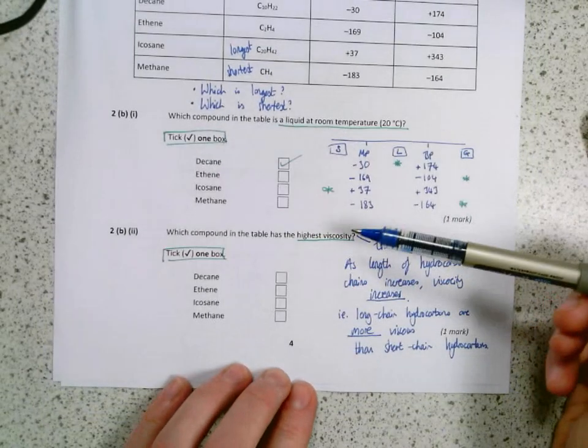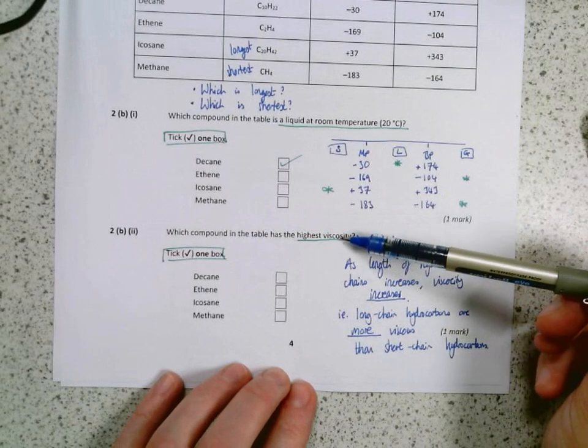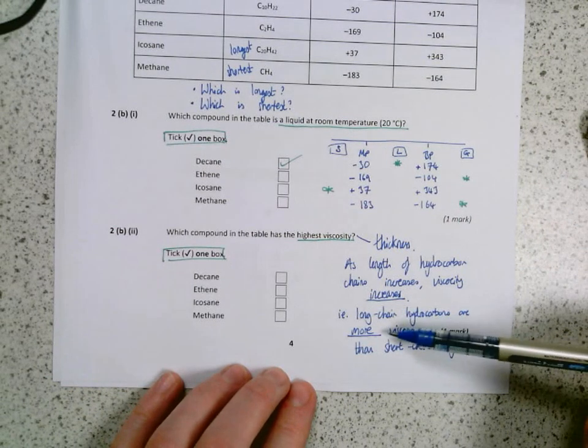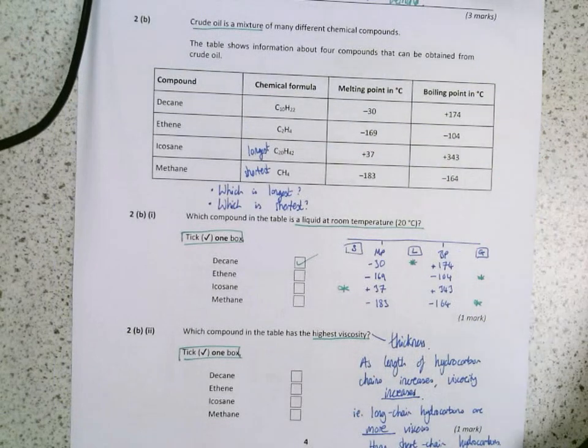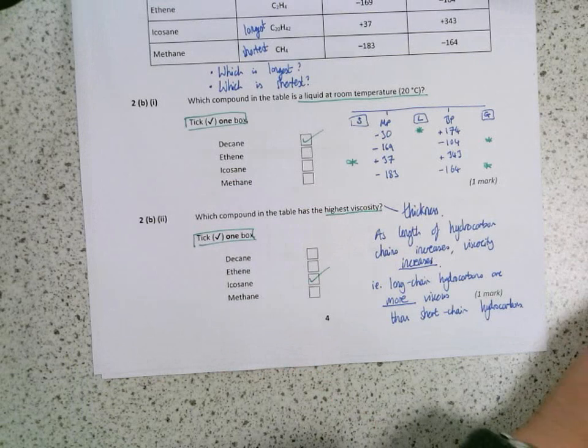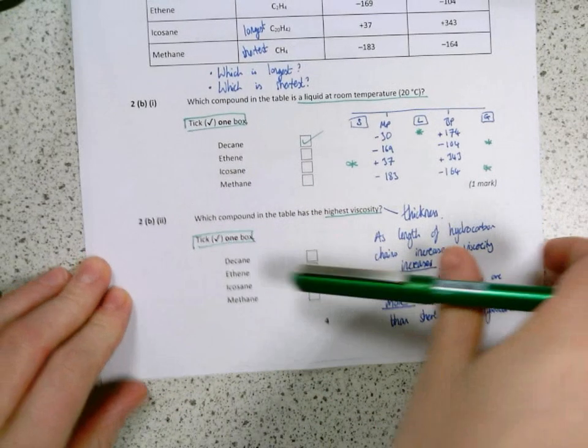Now let's have a look. We want the one with the highest viscosity. We therefore want the longest chain, because long chain hydrocarbons are more viscous. Which one has the longest chain? We've already done the hard work here. Icosane. So the longest chain hydrocarbon will be the most viscous. Moving on.